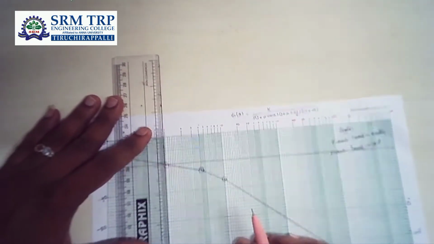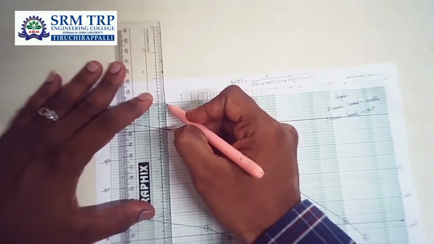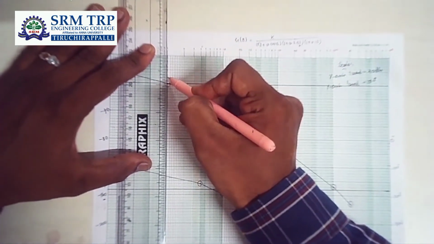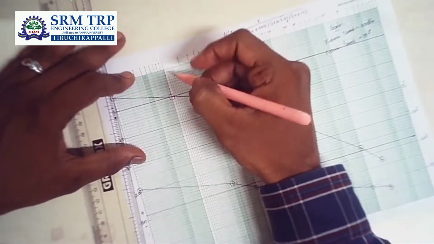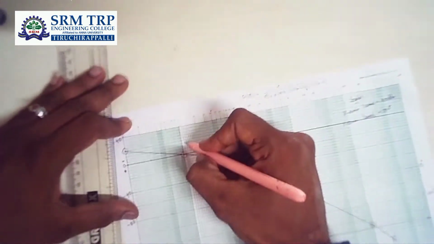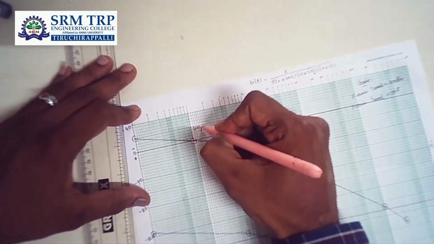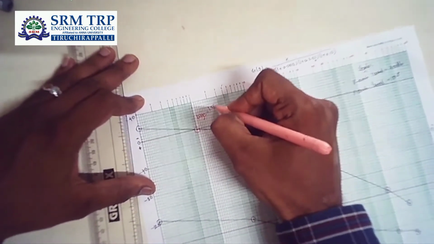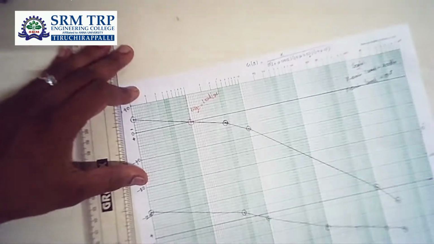So you have to sketch a straight line along this intersection point and calculate the gain crossover frequency. It cuts the line along 1 radian per second. So my gain crossover frequency omega GC is 1 radian per second for this problem.